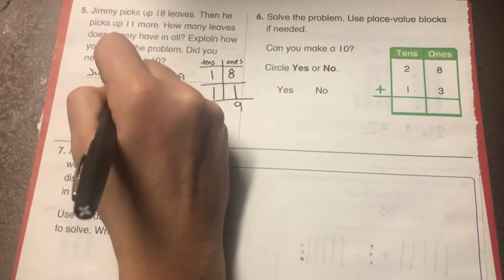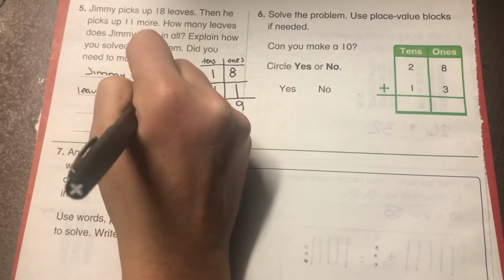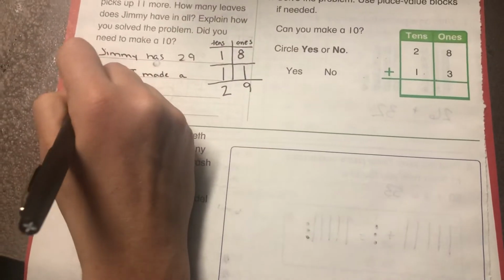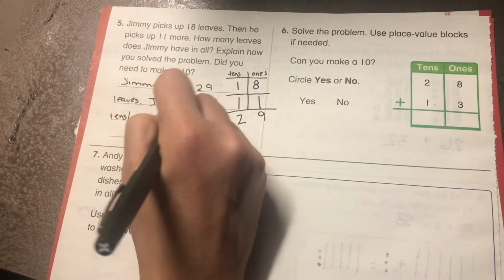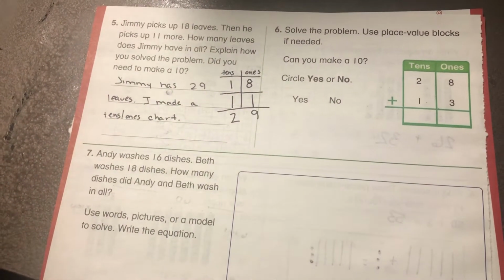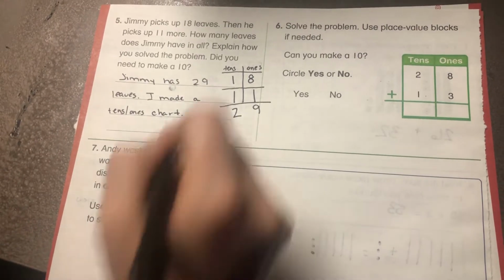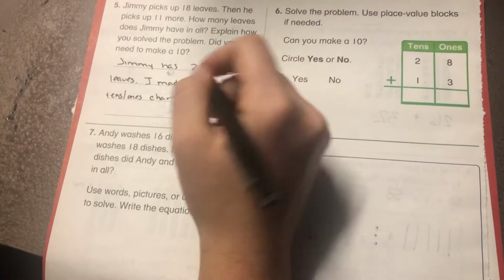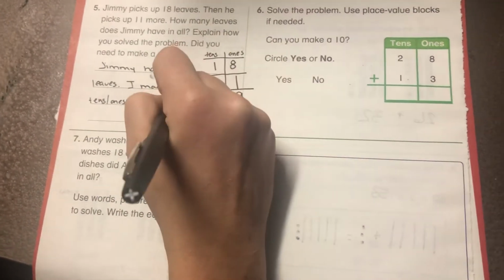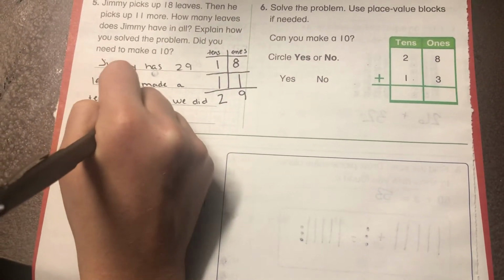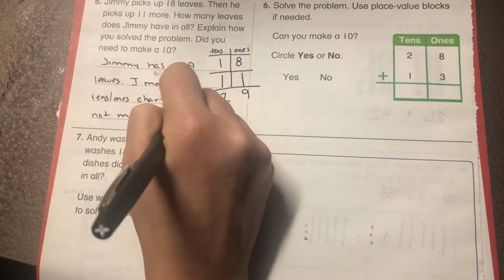Well, clearly I made a tens and ones chart. So Jimmy has 29 leaves, and I explained it by saying that I made a tens and ones chart. Did you need to make a 10? We did not make a 10.